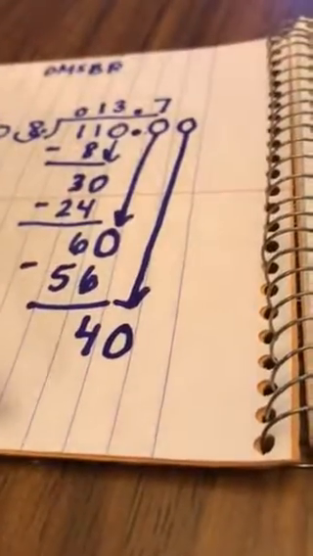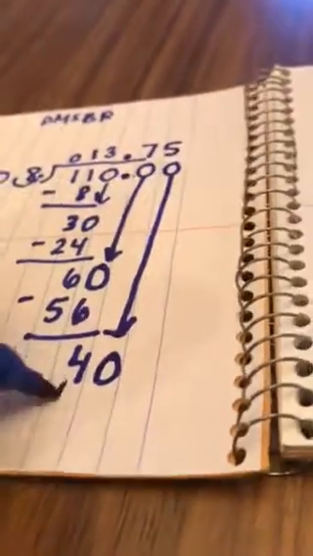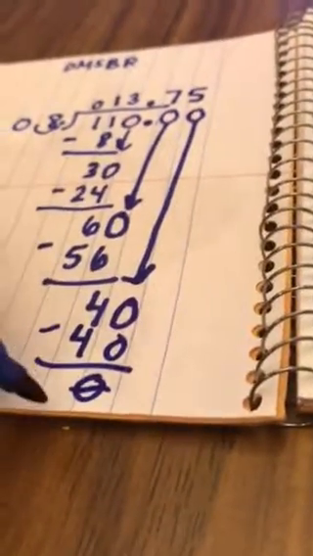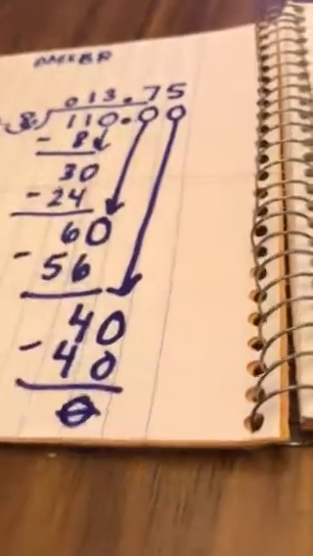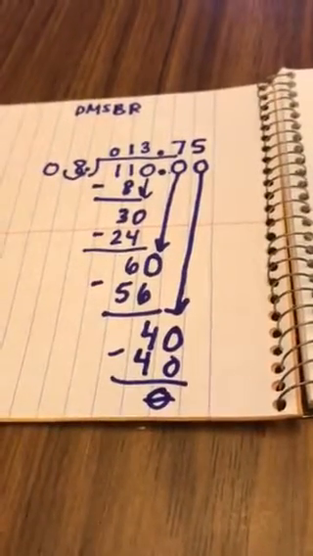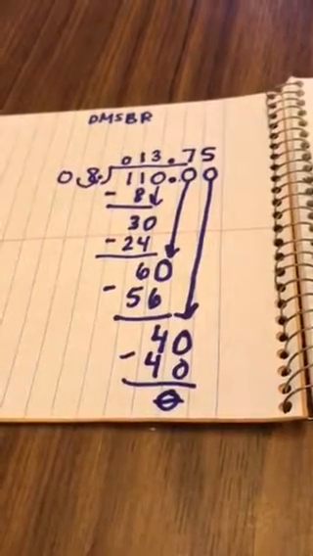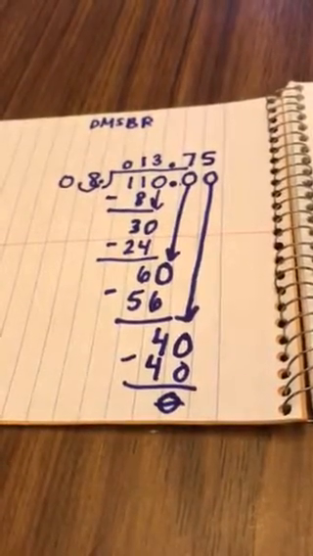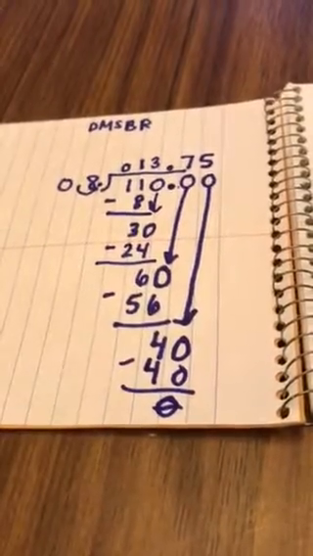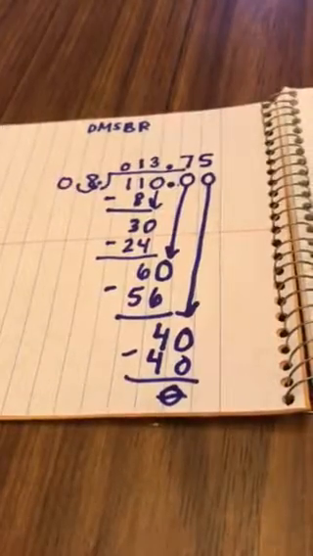And this becomes 40 down here. So does 8 fit inside of 40? It does. It fits inside 5 times. 5 times 8, 40. 40 minus 40, 0. Since we don't have a remainder anymore, that means we don't have to bring anything else down and we're done. So can 8/10 fit inside of 11? Yes. It fits inside of 11, 13 and 75/100ths of a time. Okay. Hopefully this is helpful. All right. If you have any more questions, please let me know.